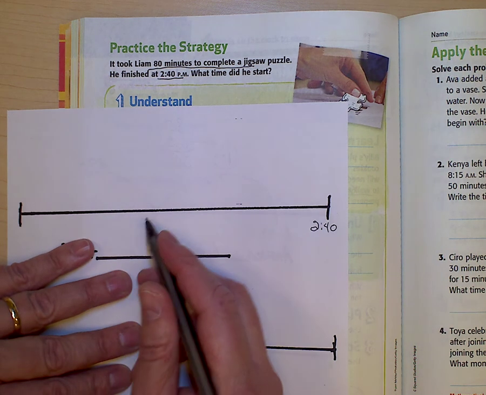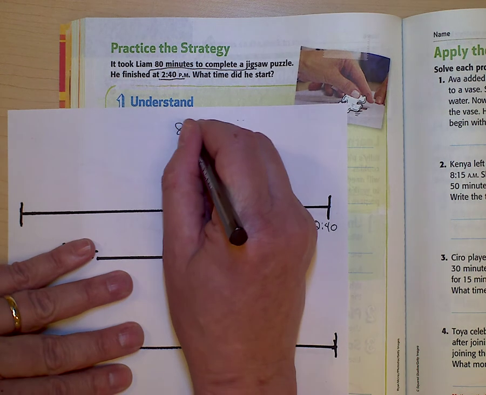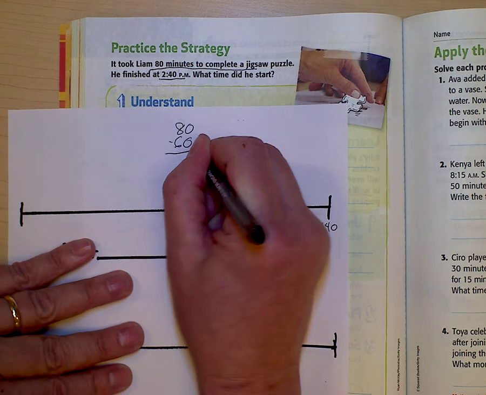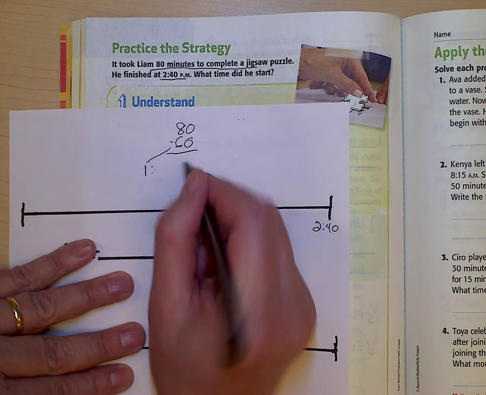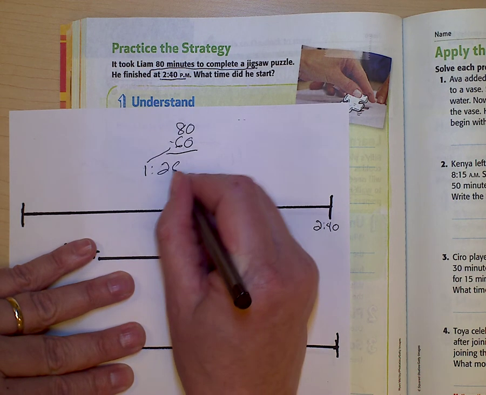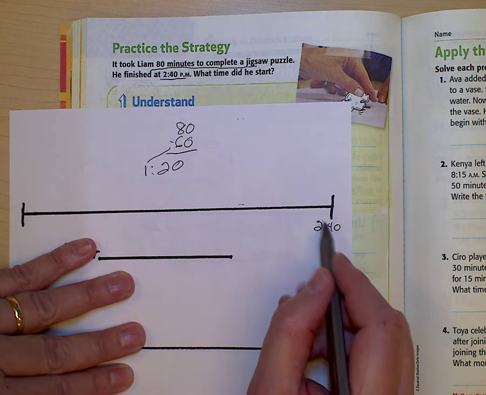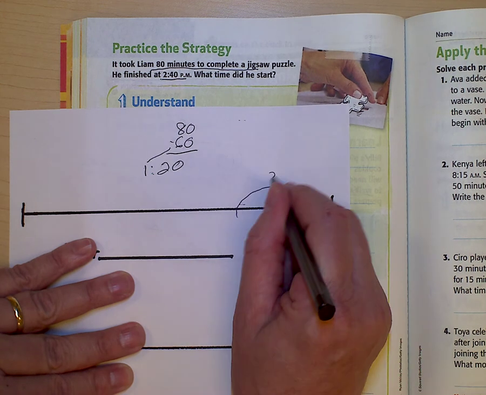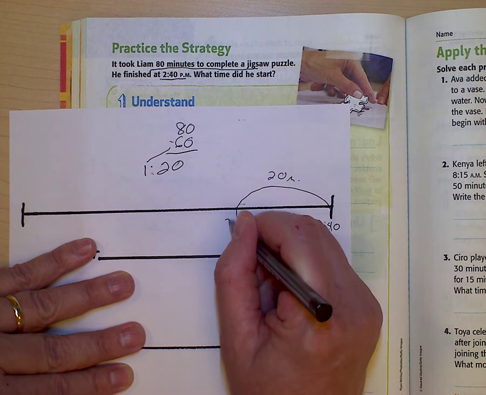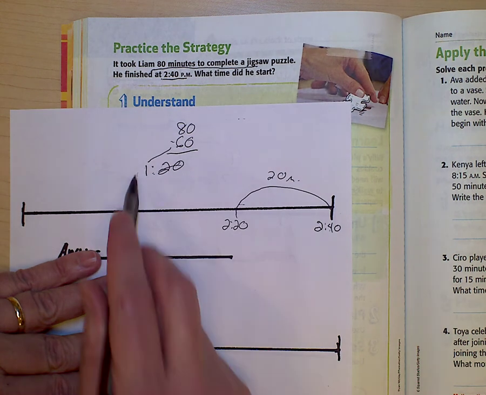Remember how we convert minutes to hours? Anything over 60, bust it out. 80 minus 60. Okay, we can convert that 60 to 1 hour and take it away from the 80. It's 20. So it took him 1 hour and 20 minutes to finish the puzzle. So let's start with the minutes and step back. 2:40 minus 20 minutes is going to take us to 2:20.